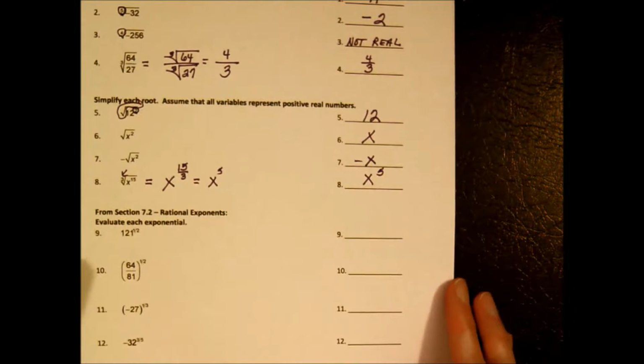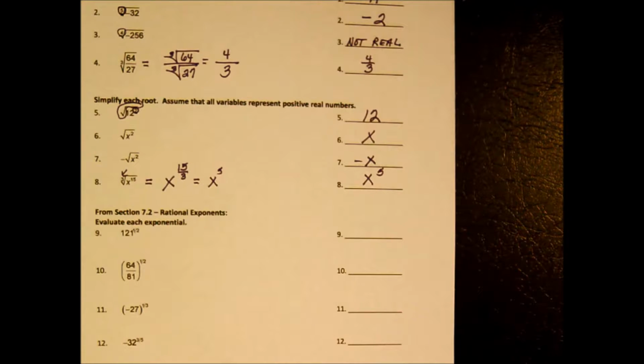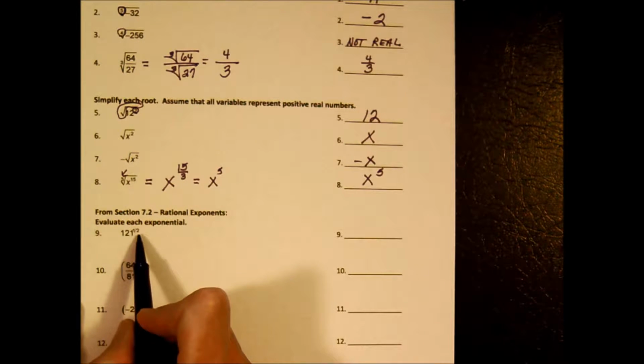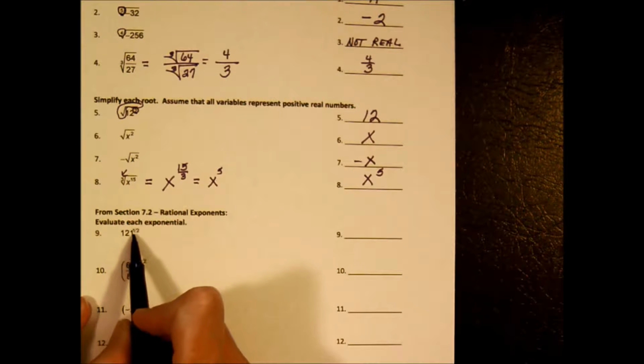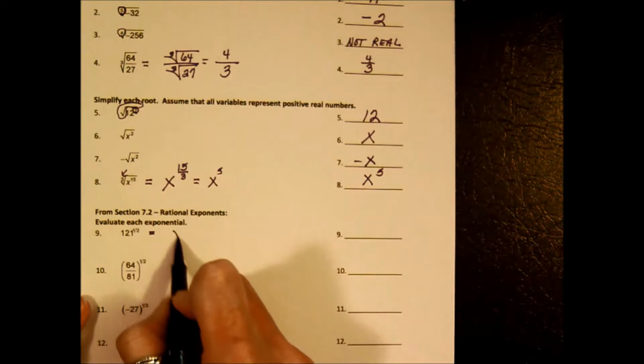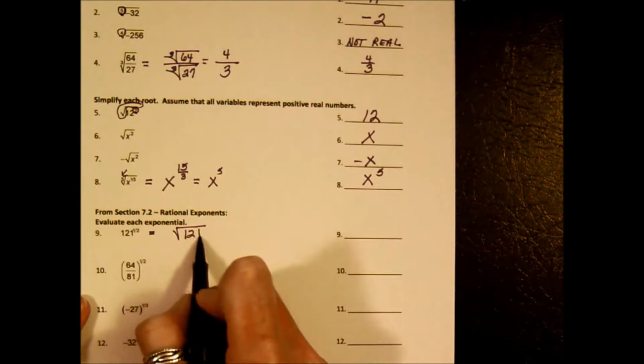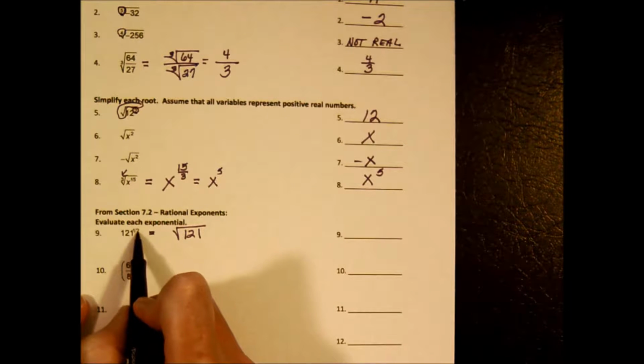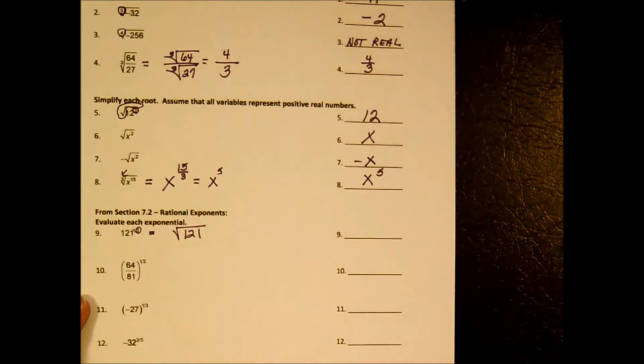All right, here we are going to evaluate the exponential that is a fraction. So we're looking at fractional exponents. So I have 121 to the 1/2 power. If that bothers you, go ahead and just change it to a square root. Remember that the denominator tells you the root. Square root of 121 is 11.